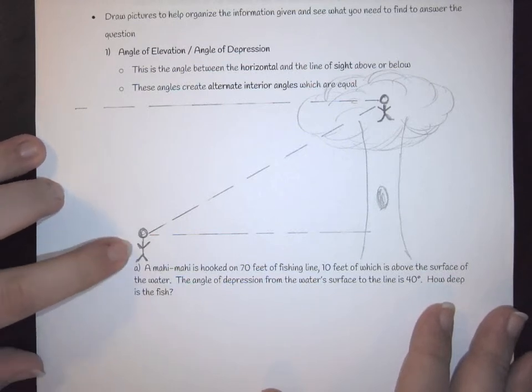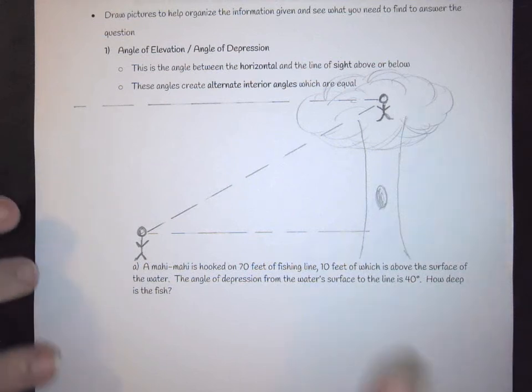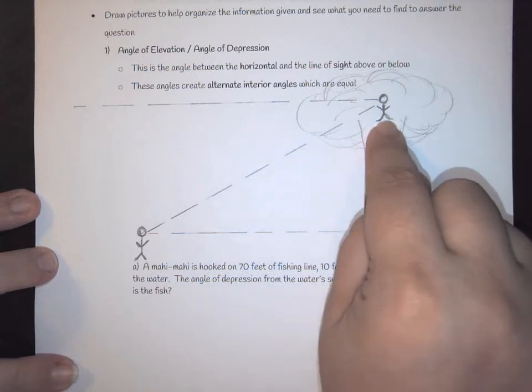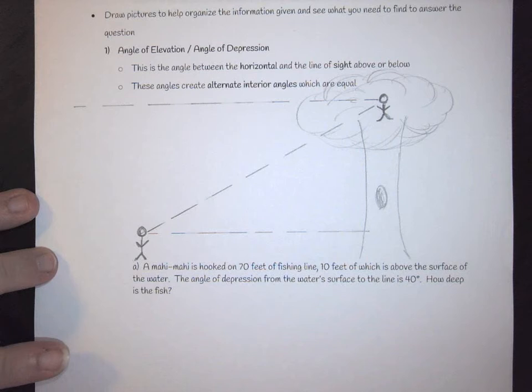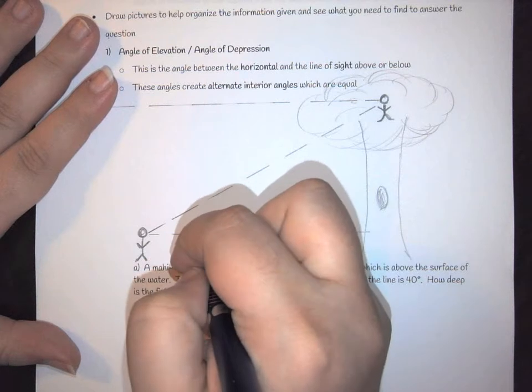So let's say that this little stick figure down here is me on the ground, and I have noticed that my 6-year-old son has climbed the big giant maple tree in the front of my house. So here's my big giant tree, and there's my baby up in the top. Well, when I'm just standing there and I look straight at the tree, this is called line of sight.